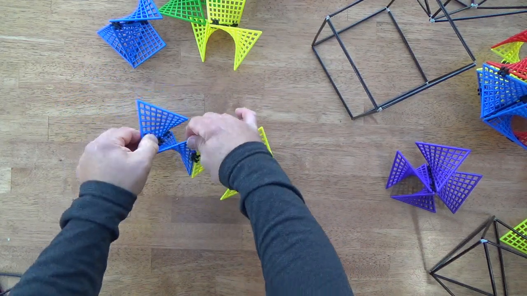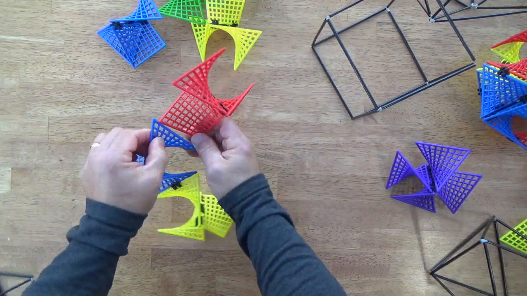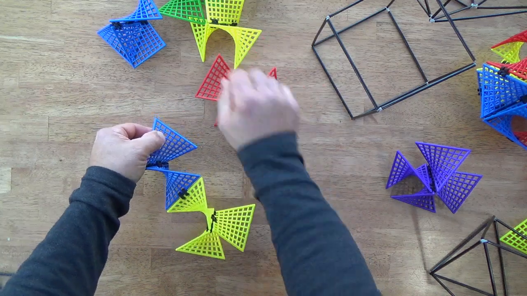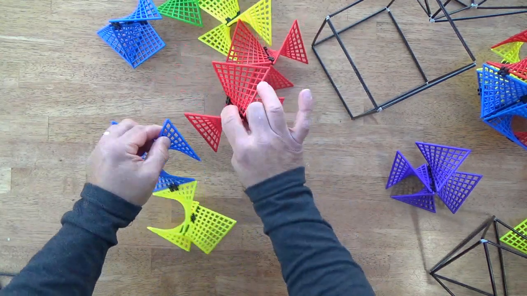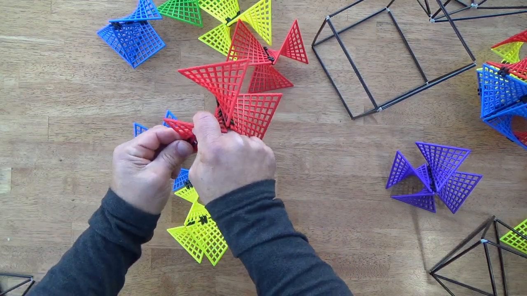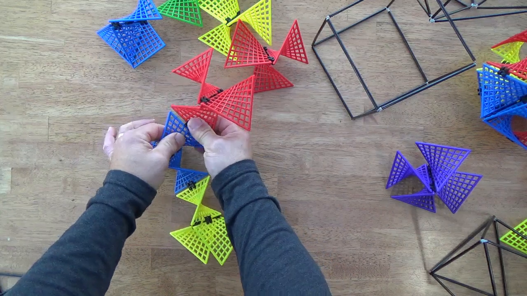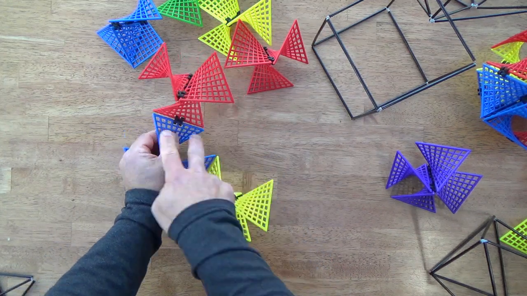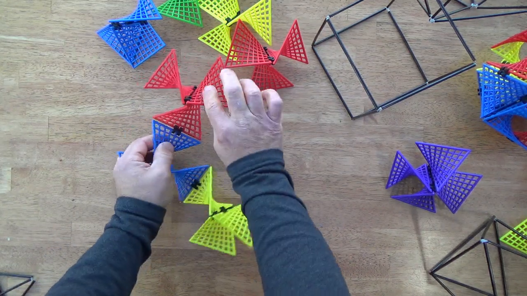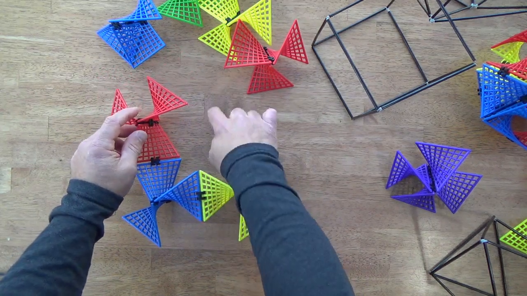Zigzag, okay, I'll put a red one here. Is this the correct red one to put on? No, that gives me spiral. So I'll grab the other red one. That gives me the zigzag. Oop. I put one in the middle. You could make, by the way, these connections 2 if you want to make it a little bit more secure, but one's enough.